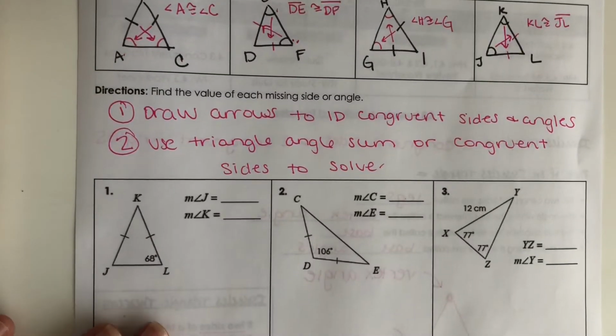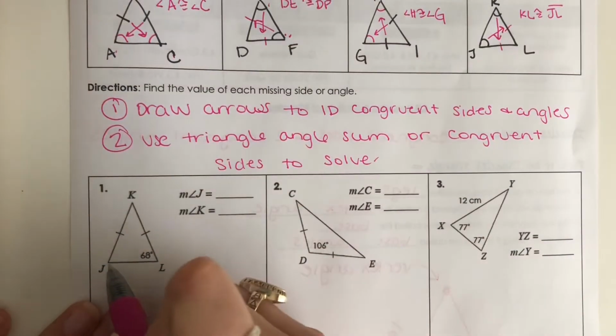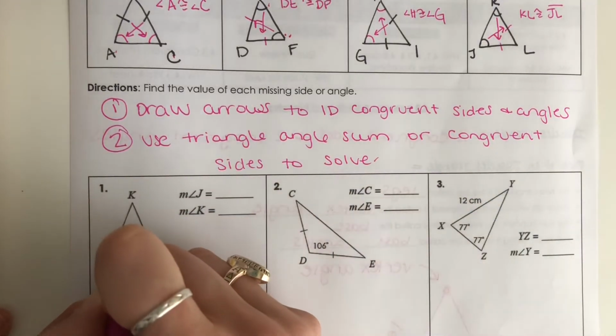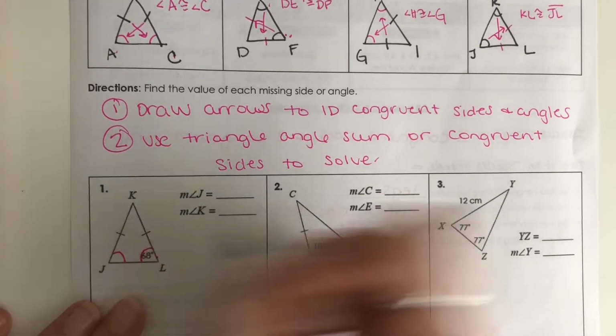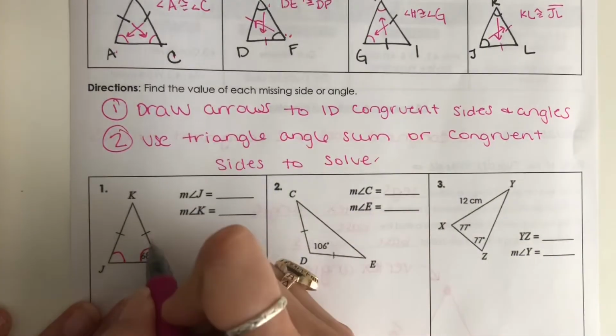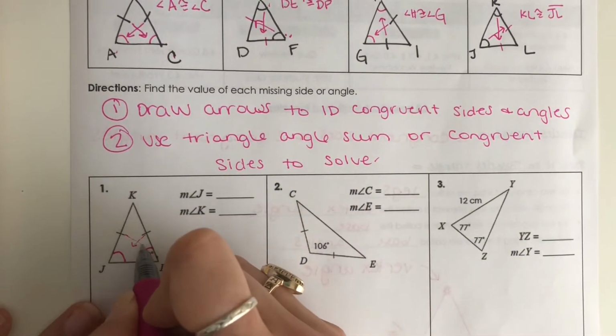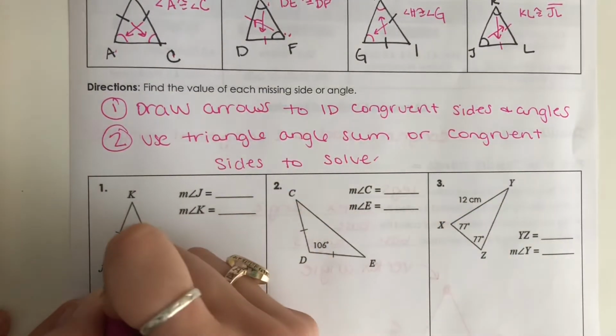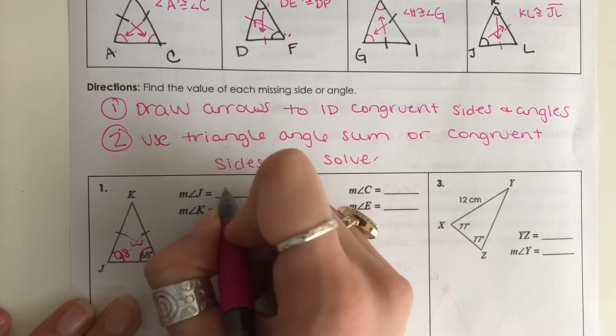All right, so let's look at number 1. I have JK is congruent to KL. So then I know that angle J is going to be congruent to angle L because those are my opposite angles. So if angle L is 68 degrees, then angle J is going to be 68 degrees.